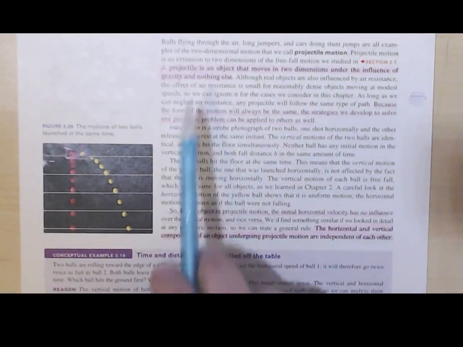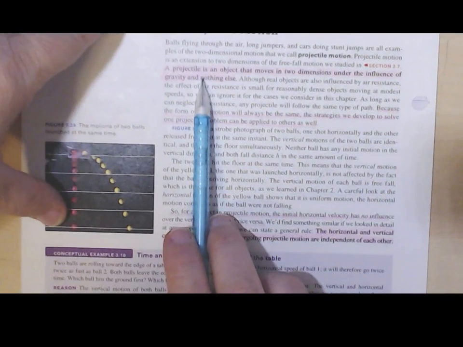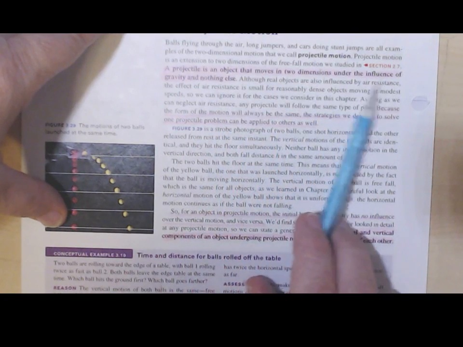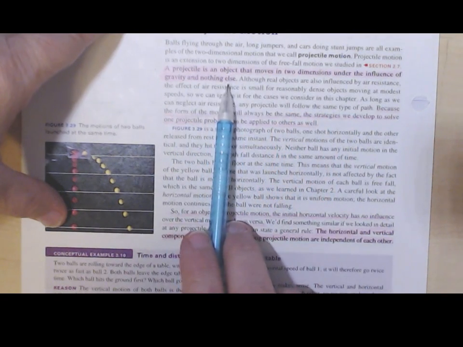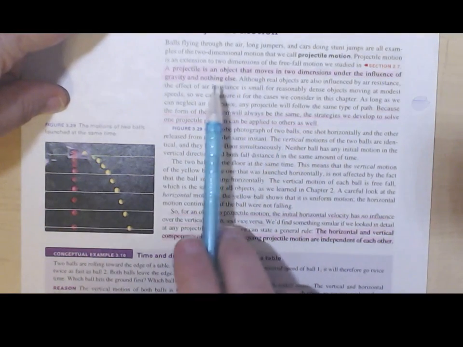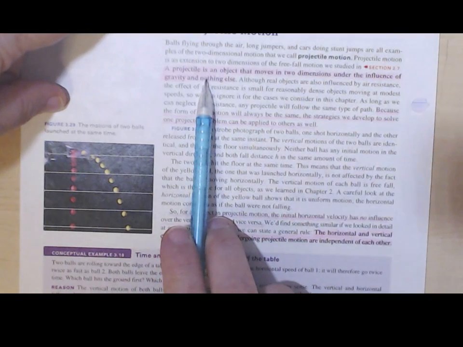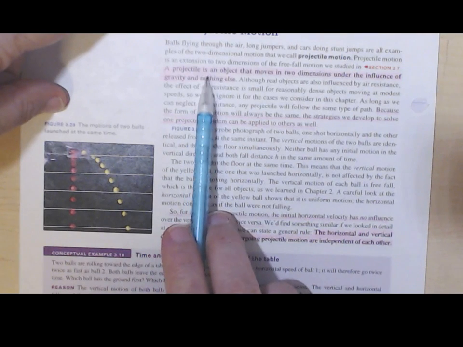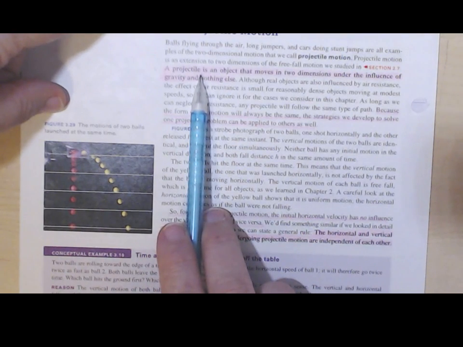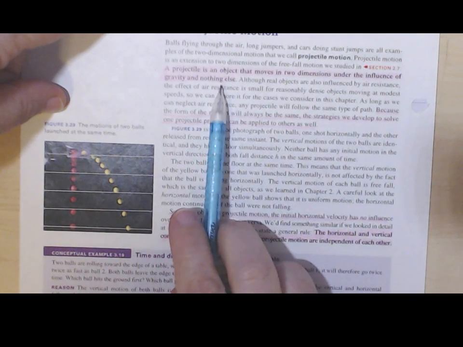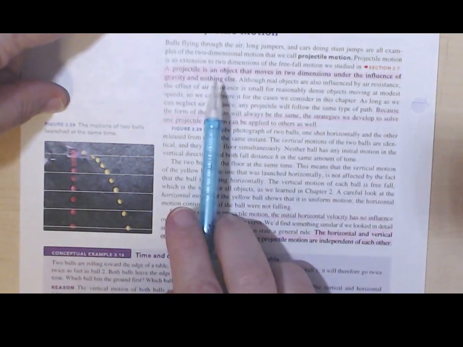Okay, by definition, a projectile is an object that moves in 2 dimensions under the influence of gravity and nothing else. So an airplane with the jets still blowing would not be considered a projectile, but something that I throw off the top of a building would. I give it an initial velocity, or I could drop it, either one, it would still be a projectile, but once I release it, there's no forces acting on it besides gravity.